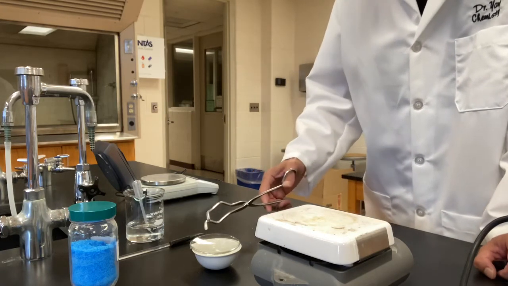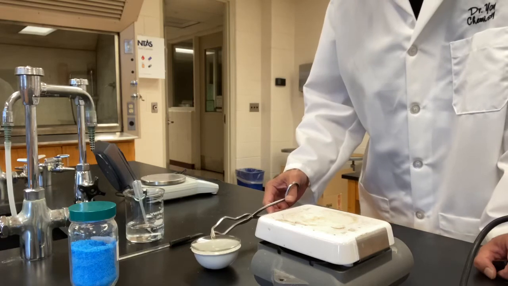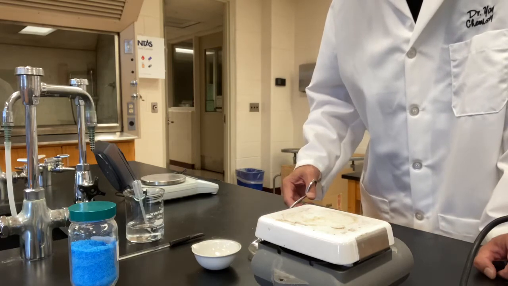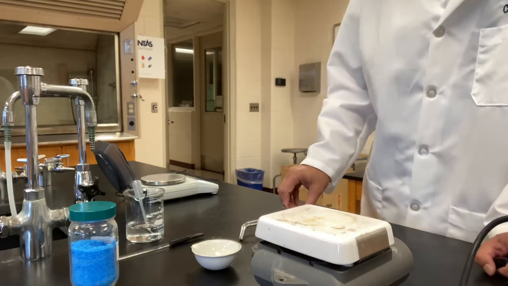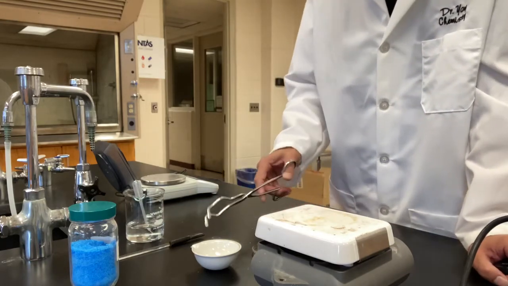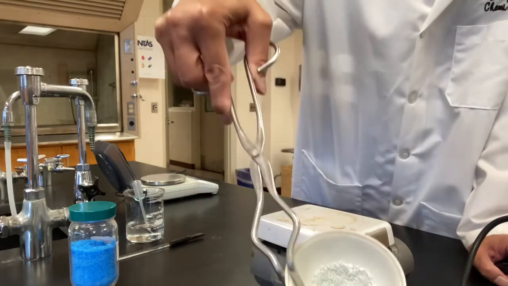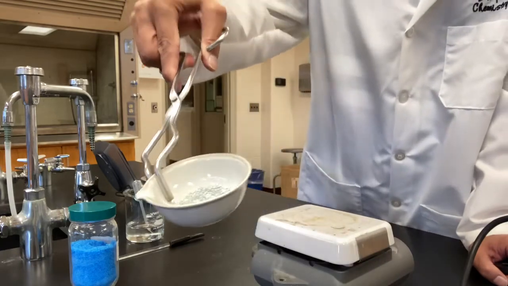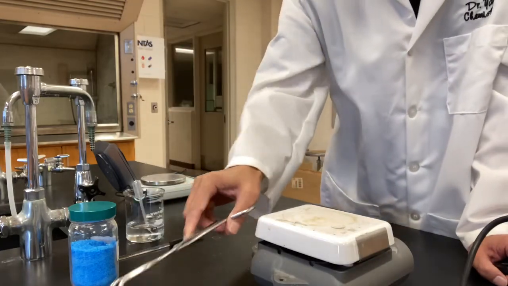All right, one more thing we need to do for this part of the experiment is that we want to add some water back to the anhydrous sample to see what will happen to it.